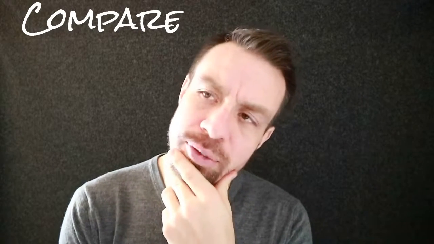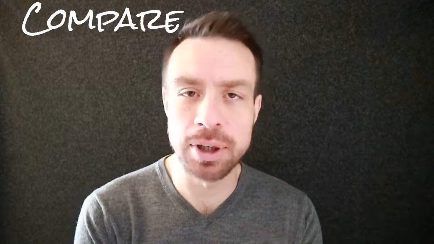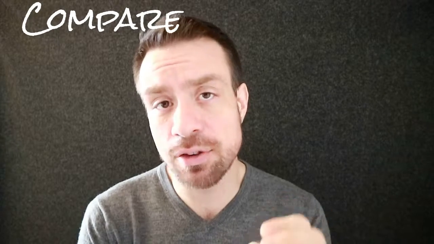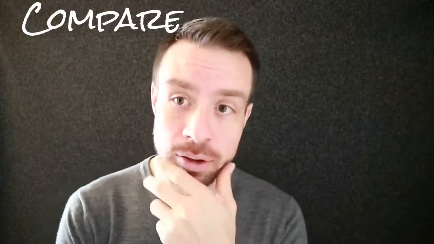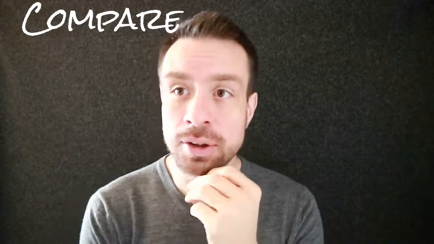Now let's look at the adverb. The adverb is pretty close to comparable, but can you guess what it is? Can you guess what the adverb is of compare? Comparably, right? Comparably.